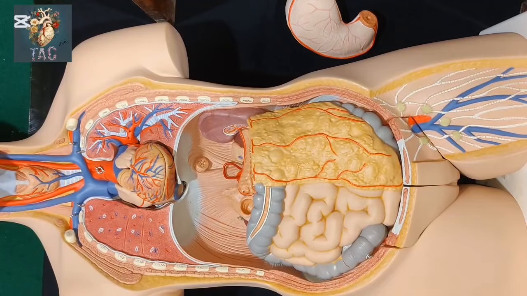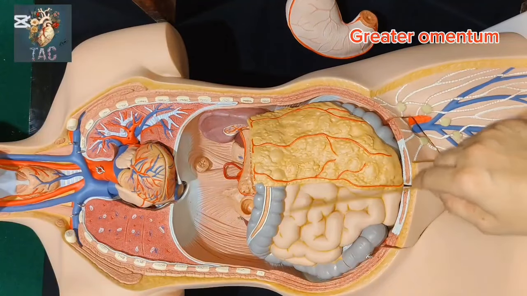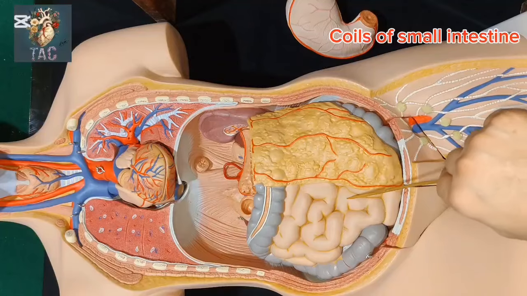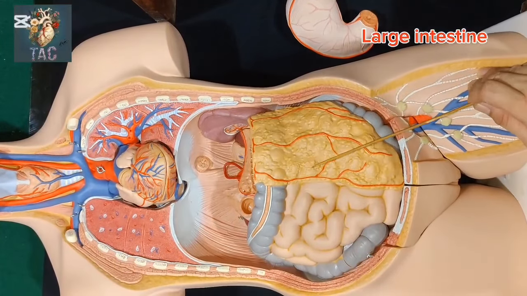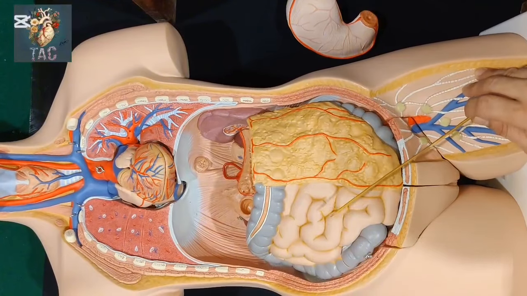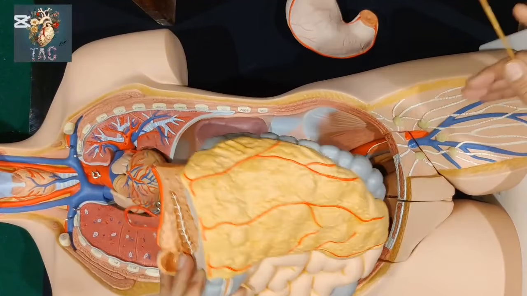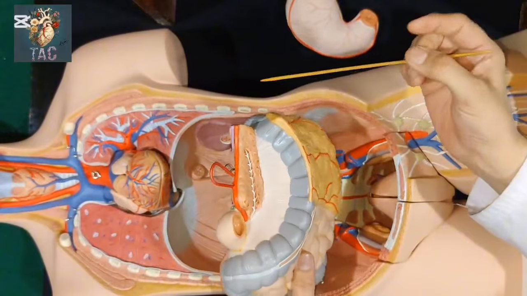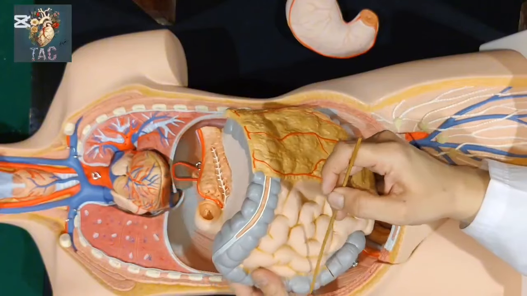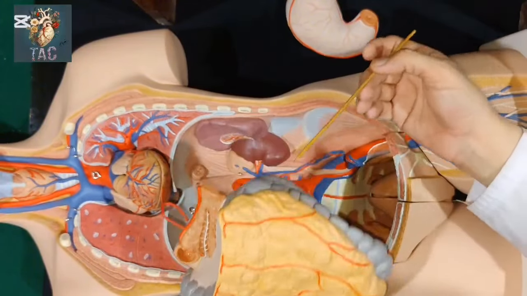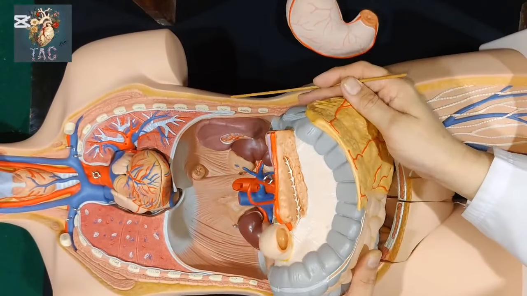I will show you the other structures present here. This is the greater omentum with its blood vessels. These are the coils of the small intestine and the large intestine. Now I remove all of these parts to show you other structures. When I remove it, you can see easily the coils of the small intestine, the cecum, the ascending colon, the transverse colon, the descending colon, the sigmoid colon, and then the rectum and the anal canal.